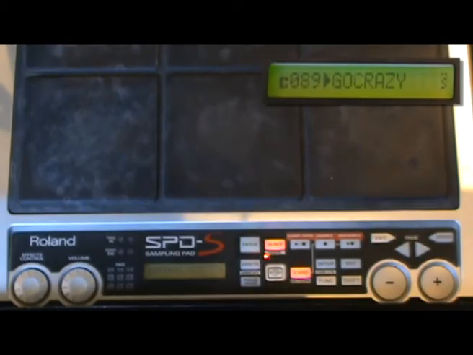When you first put a sample into the SPD-S, it'll be assigned to Polyphonic Mode. That means that if you play the sample, then you play the sample again, the second playing will play over the first playing and you'll have both together, like this.